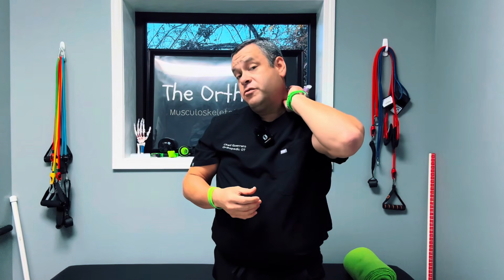I can also take a pincer grip and squeeze it. I'm mashing, not super hard, but a little bit, like those spots you get between the shoulder blades that hurt so good. I'm going to squeeze and work my way all the way up, pinching that muscle to try to get a little bit of release or tone modulation.